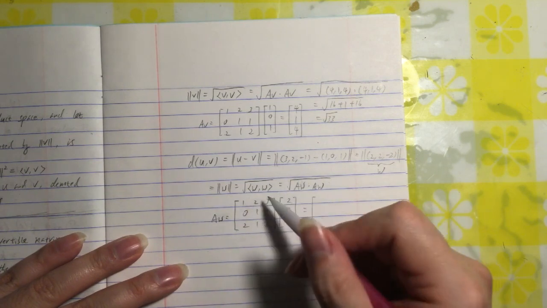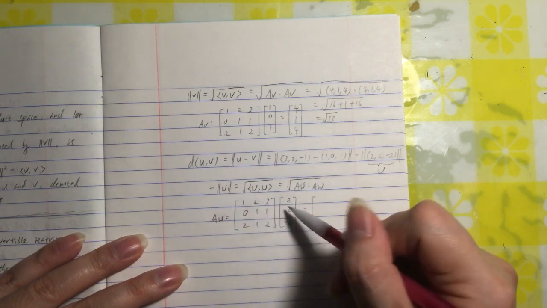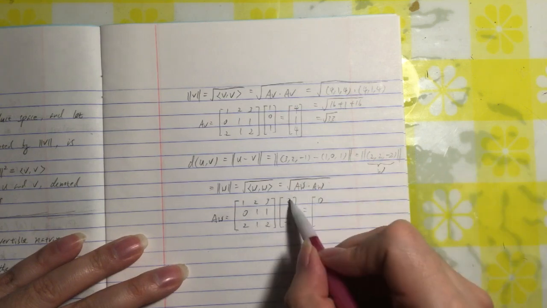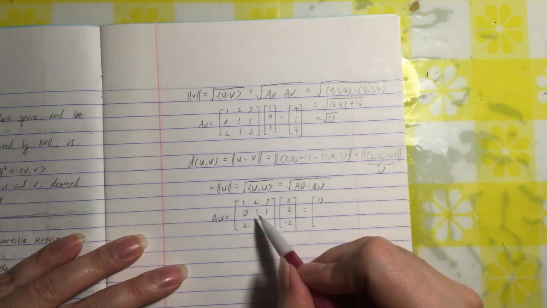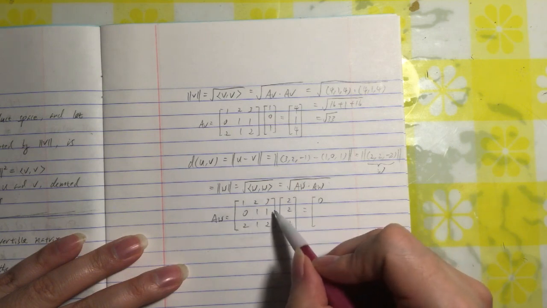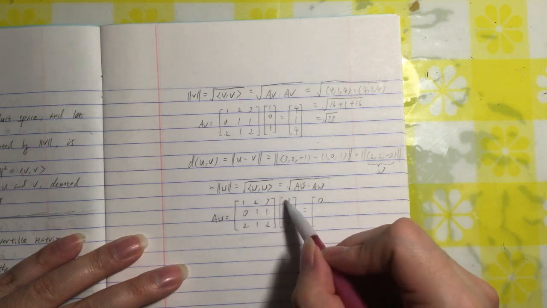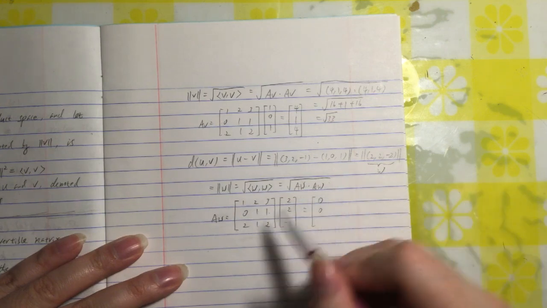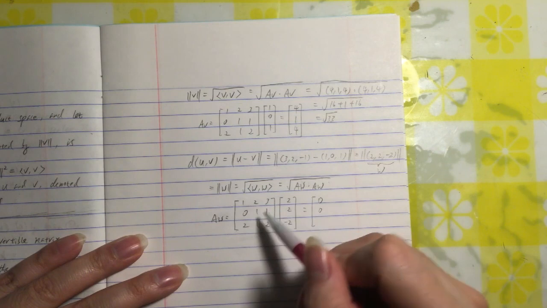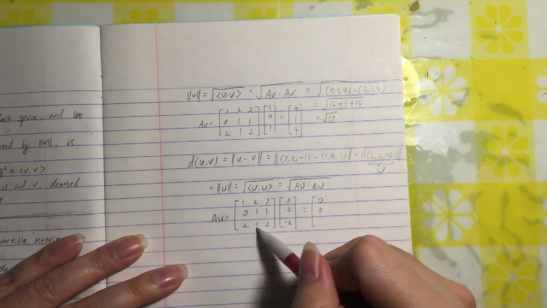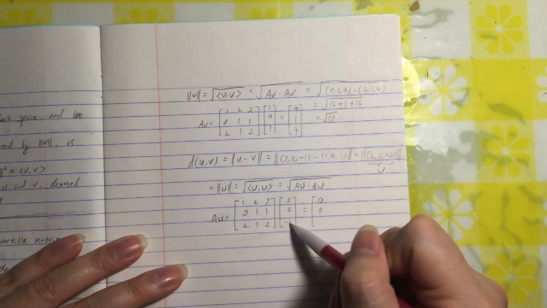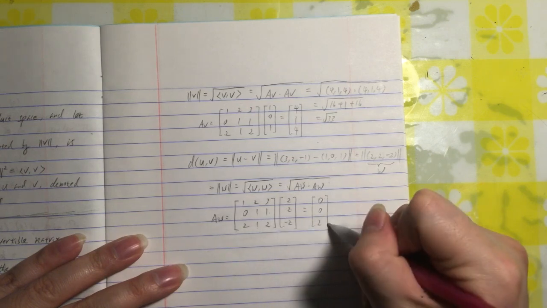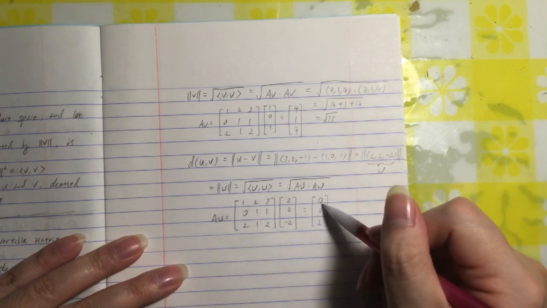2 plus 4 is 6. 6 minus 6 is 0. 0 plus 2 minus 2 is also 0. 0 plus 2 minus 2 is also 0. Take row times column. 4 plus 2 is 6. 6 minus 4 is 2. So Aw is the vector (0, 0, 2).